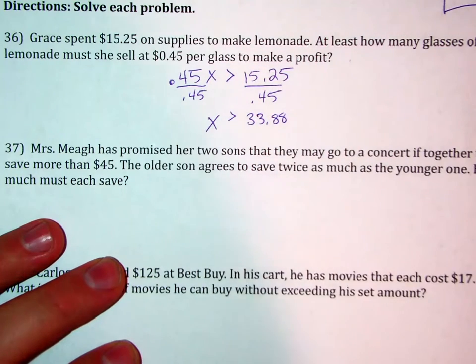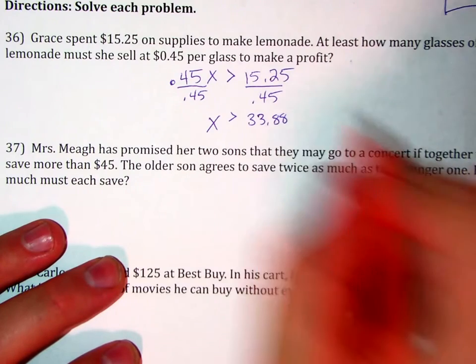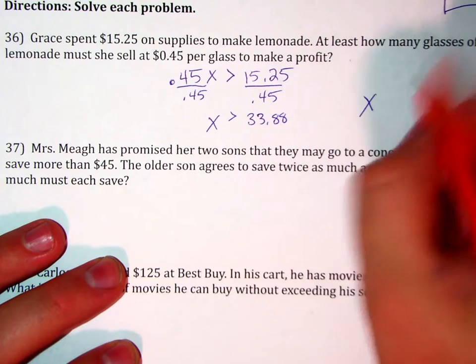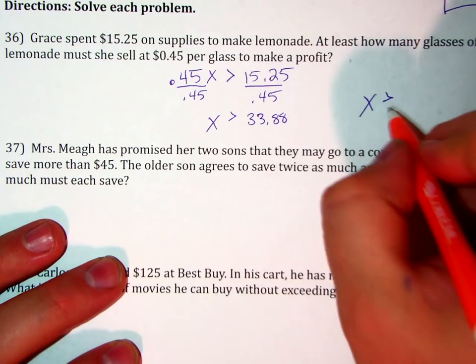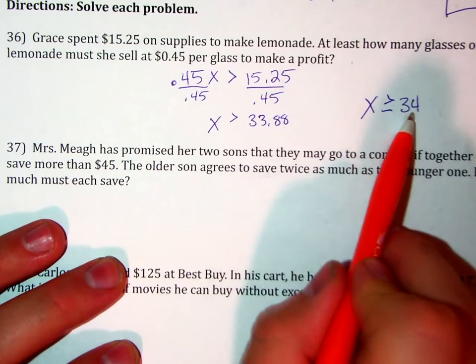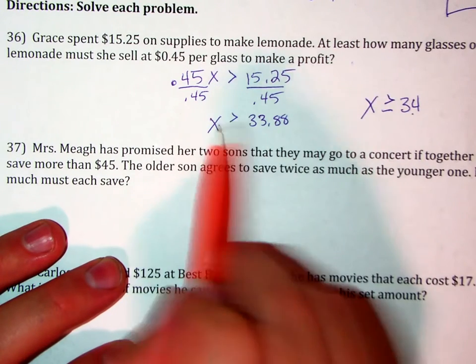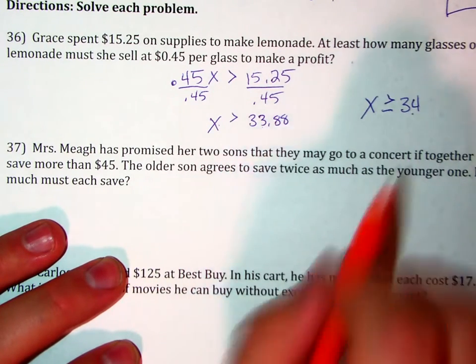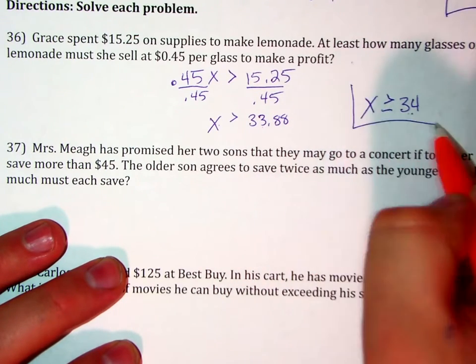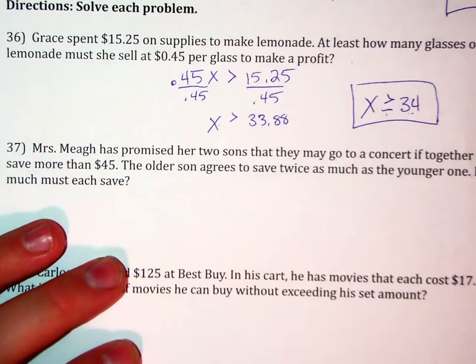we find that X has got to be greater than 33.88. Since you can't sell 0.88 of a glass, we know that X has got to be greater than, or now can be equal to, 34, because our 34 is greater than 33.88. So 34 can be an included value. We would change our inequality sign to greater than or equal to.